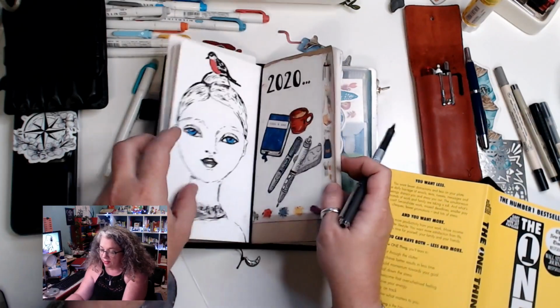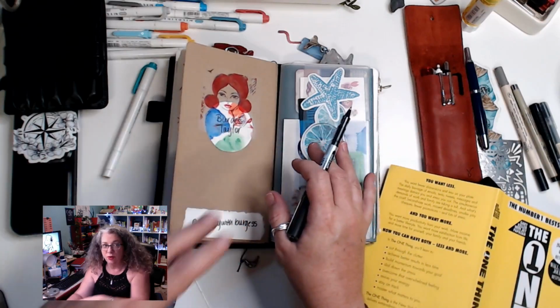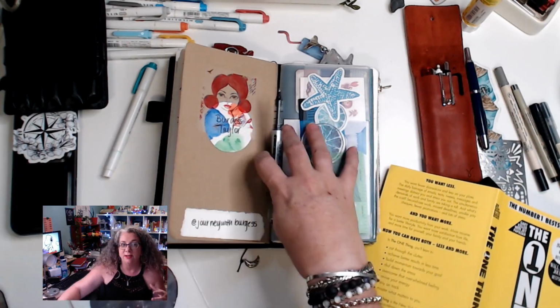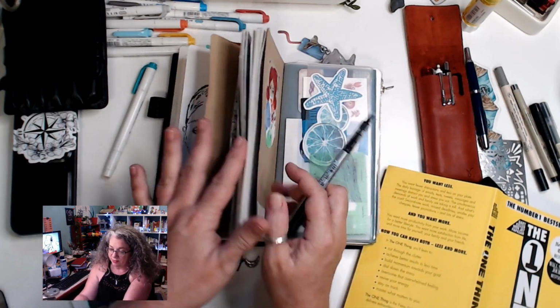So the more that I think about what I'm doing, the more I'm going, you know, this is making a lot of sense to me. I have this part, which is the planner part.